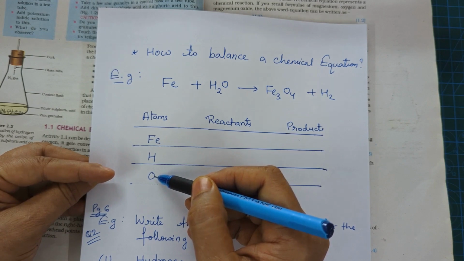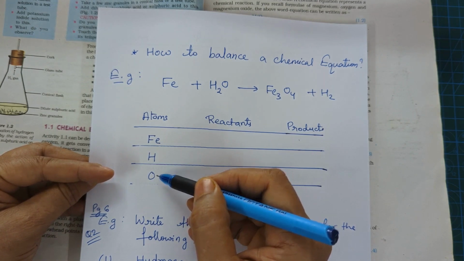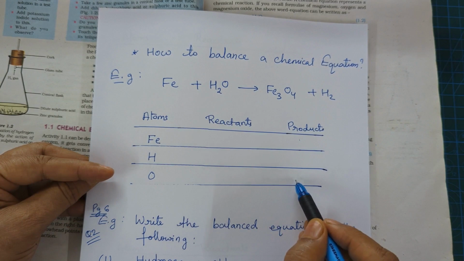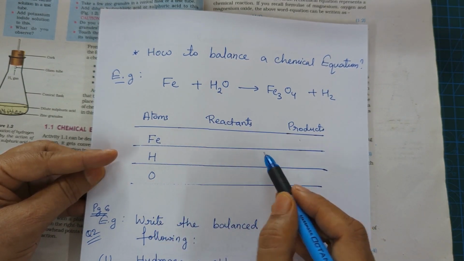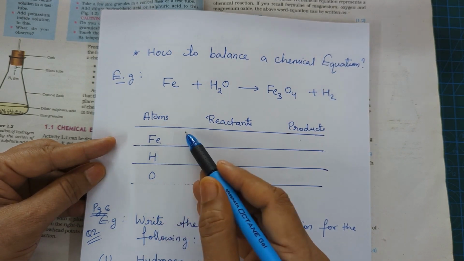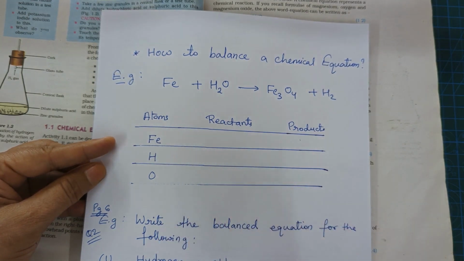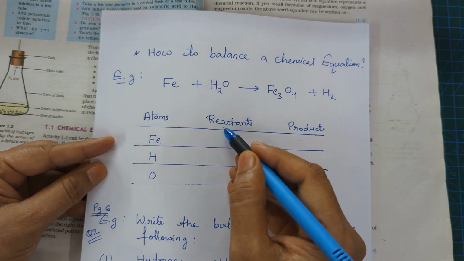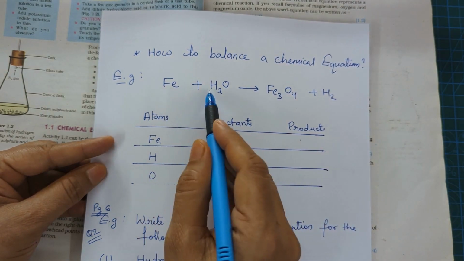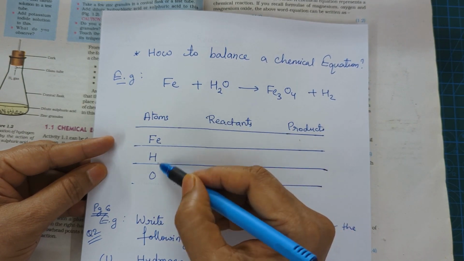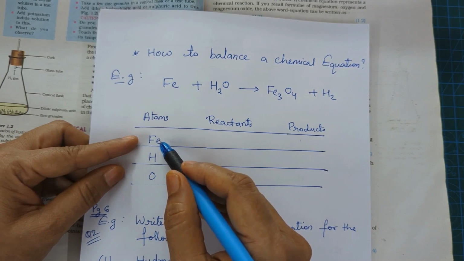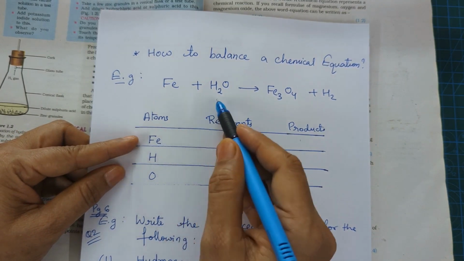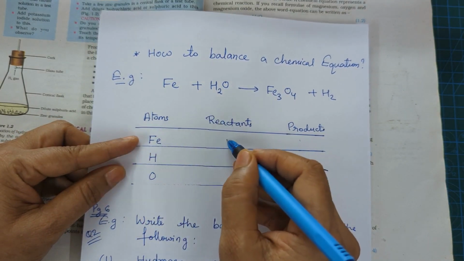Because in the process of balancing a chemical equation, first oxygen atoms have to be balanced, followed by hydrogen, and then the metals and non-metals, whichever appear in the reaction, will automatically be balanced. So we need not specially think about them. Now in the reactant side, meaning the left side, how many of these atoms are there? We have to count and write. How many iron atoms, Fe atoms, are there in the reactant side? You see there is only one.